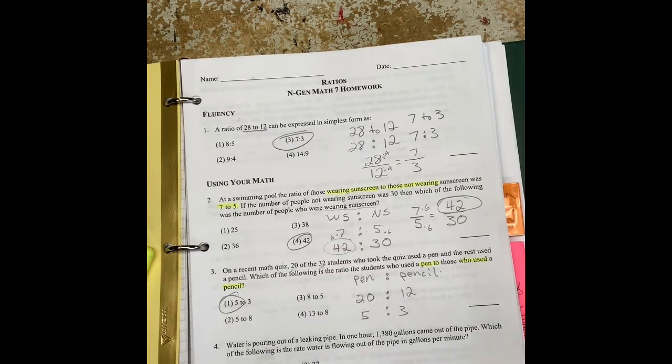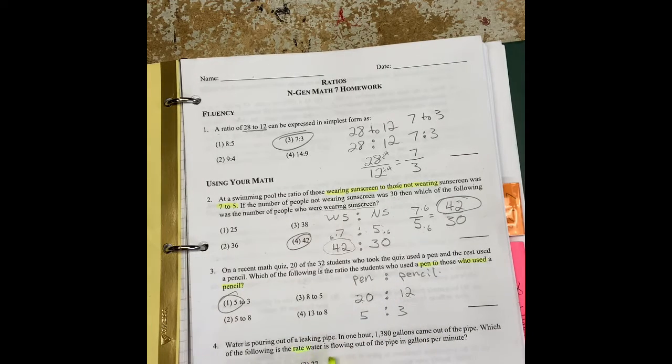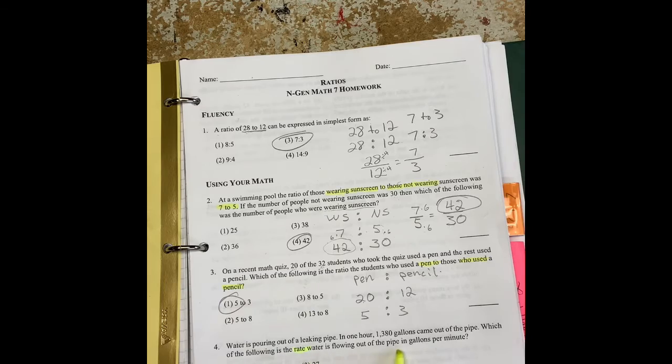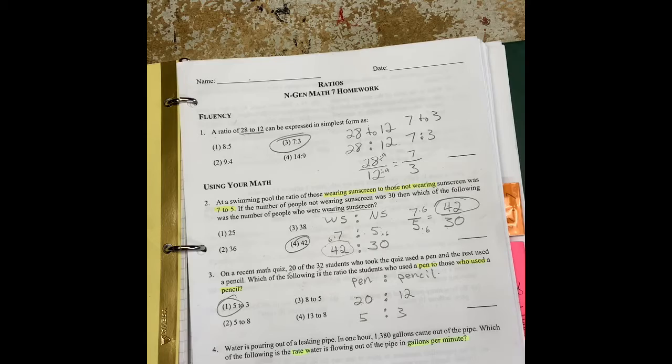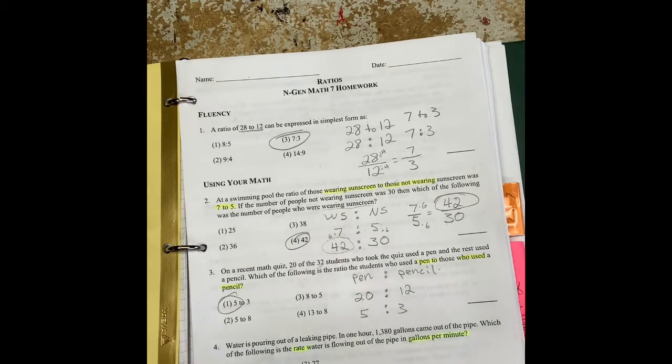Now let's take a look at question number 4. This is a unit rate question, and I'll read the question and point out how you can tell it's unit rate. It says, water is pouring out of a leaking pipe. In 1 hour, 1,380 gallons came out of the pipe. Which of the following is the rate, that's a clue word, of water flowing out of the pipe in gallons per minute? There you see that phrase, per. When you see per, they want to know how much for 1 minute.